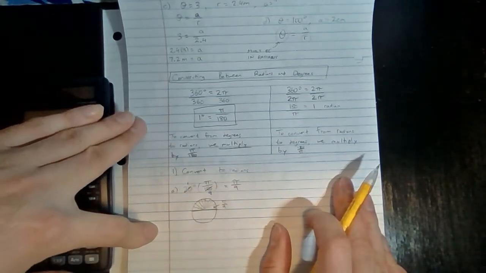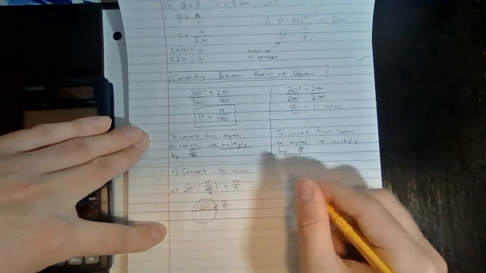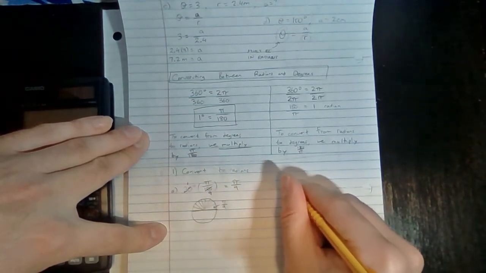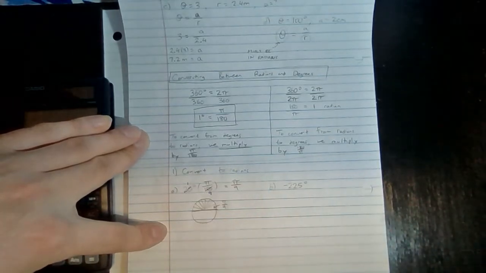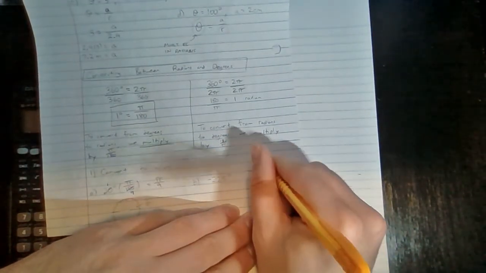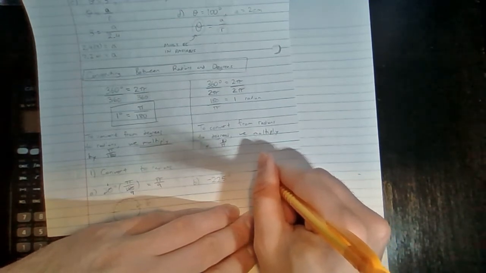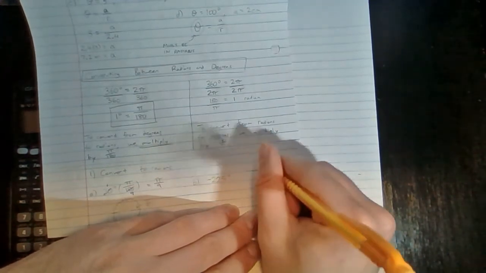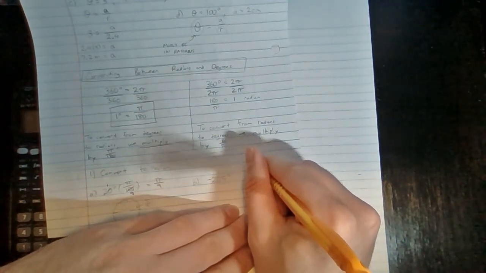B, negative 225 degrees. Negative 225 degrees. We're going to go back 90, 180, 225.